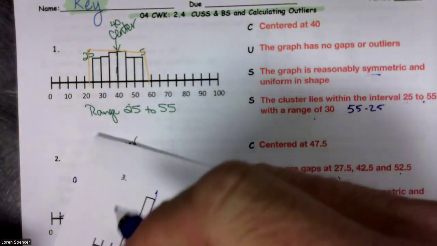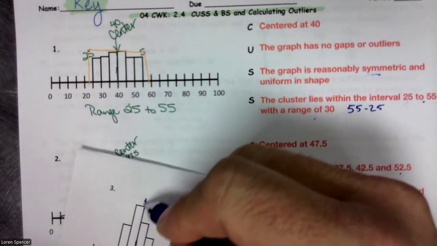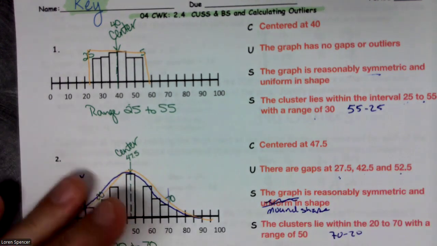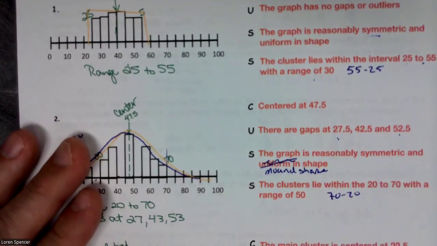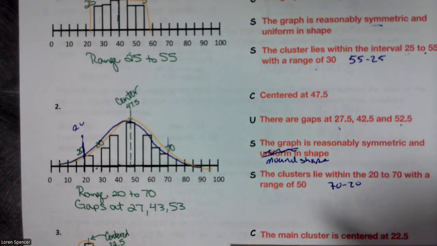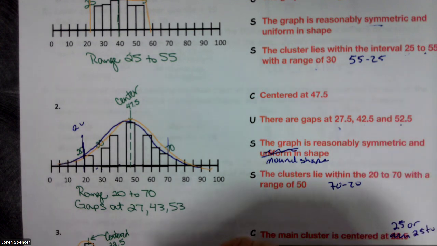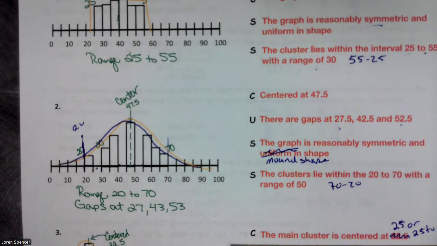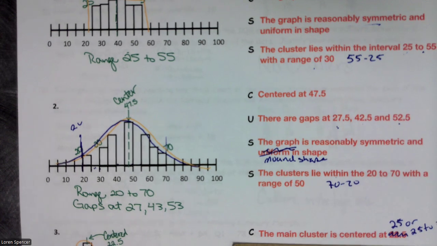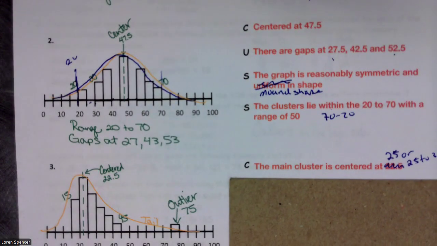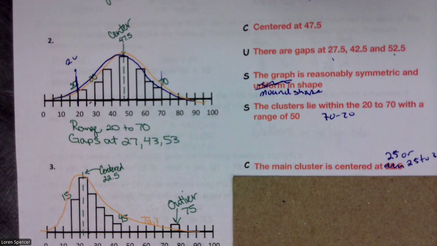So I would say approximately 25. And truthfully, if you give a range, you'll be okay. The main cluster is centered at 25 or 25 to 30, because I'm more confident that it's in this area right here. So 25 to 30 sounds good. If you say 25, you're pretty good. You can't be exactly on something shaped like that. It's difficult to be perfect.